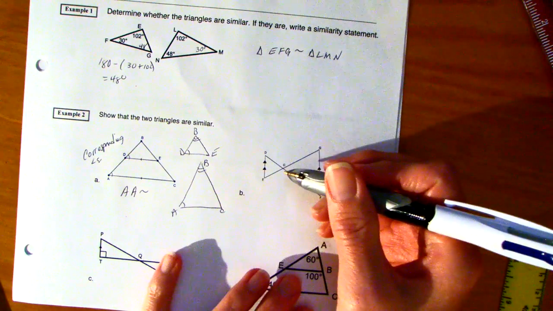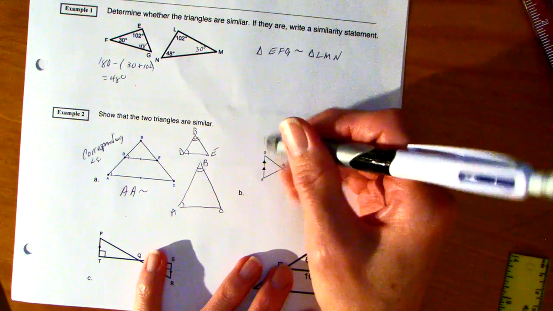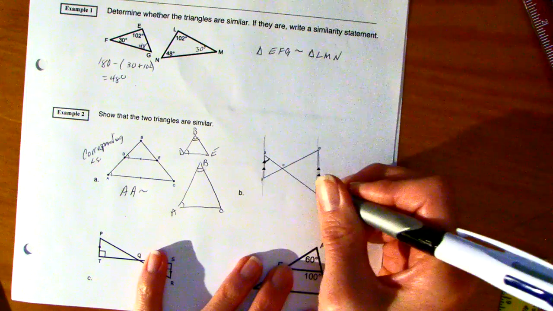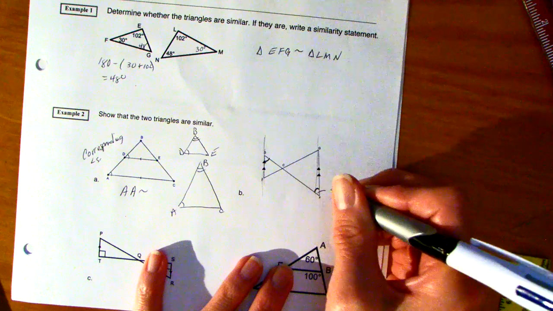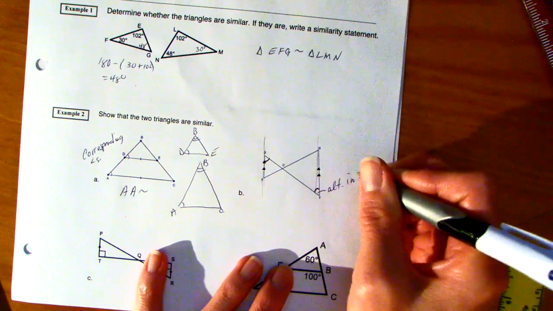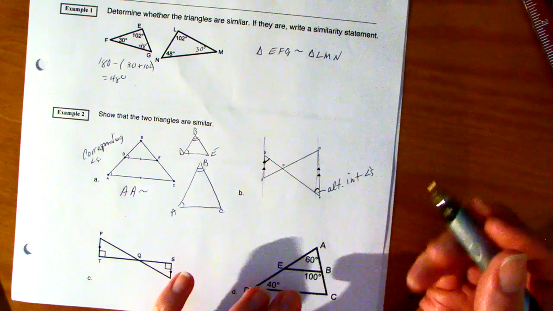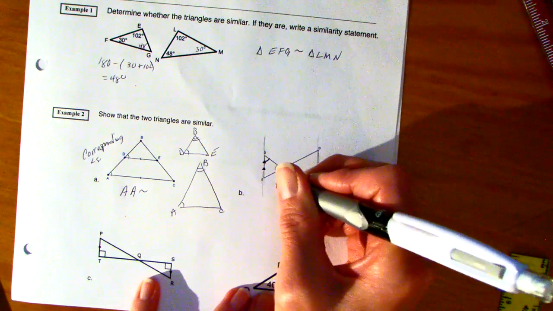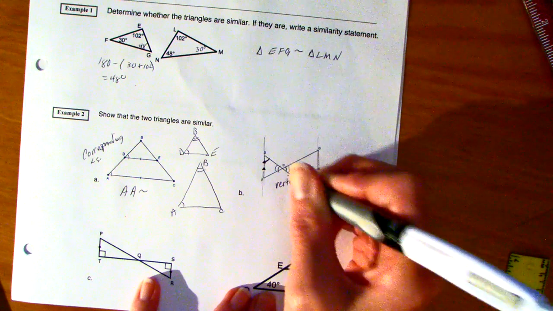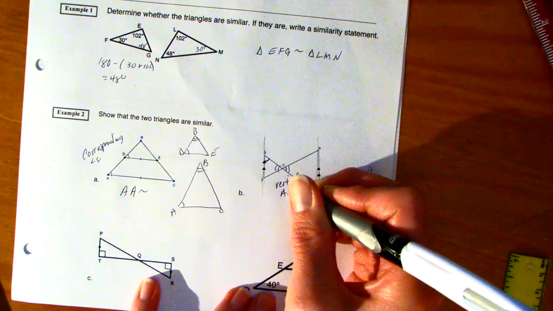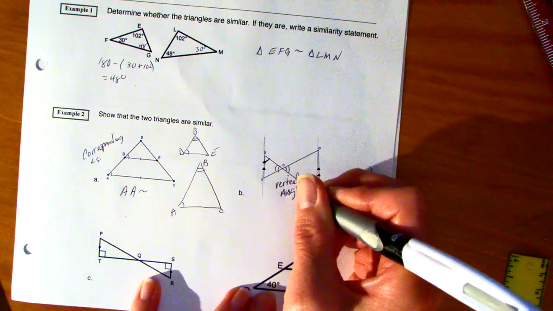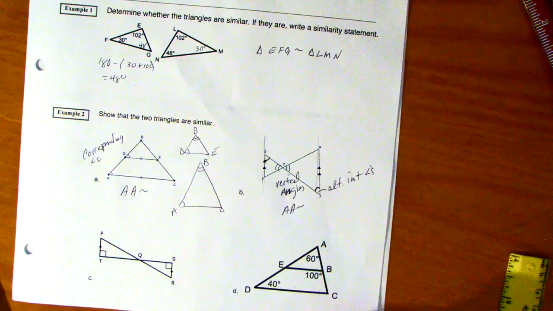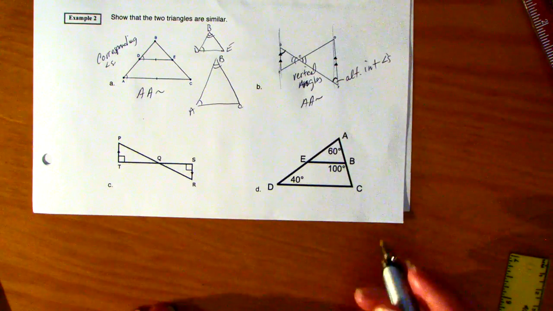How about these two? Okay, if you have parallel lines cut by a transversal, alternate interior angles are congruent. Okay, and also we have vertical angles. Vertical angles, sorry. So we have AA also. So far, so good. How about C?